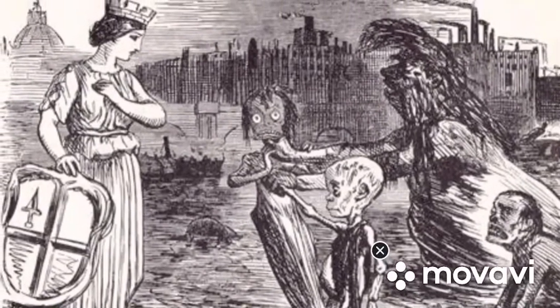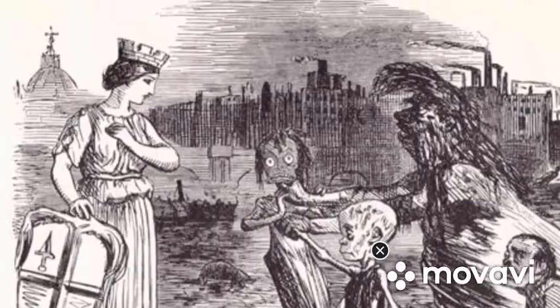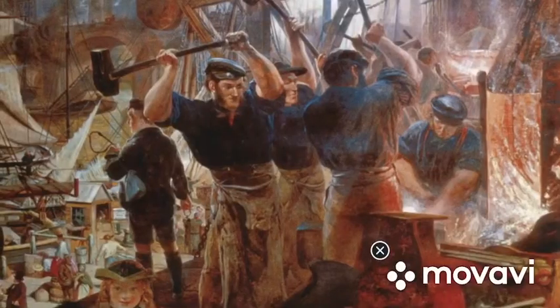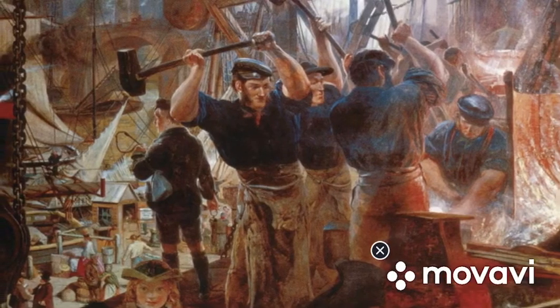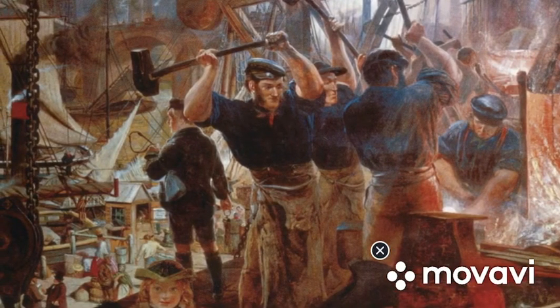They had, for example, price fixing. They could set any price they chose for their products regardless of demand because monopolies knew their consumers had no choice.